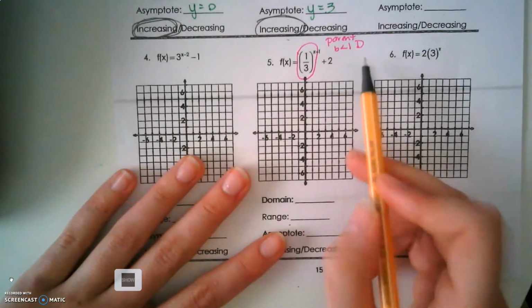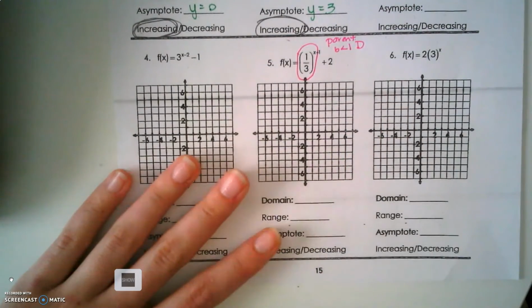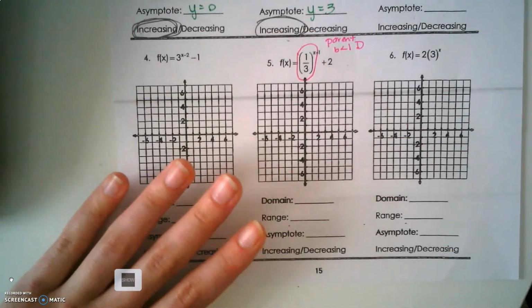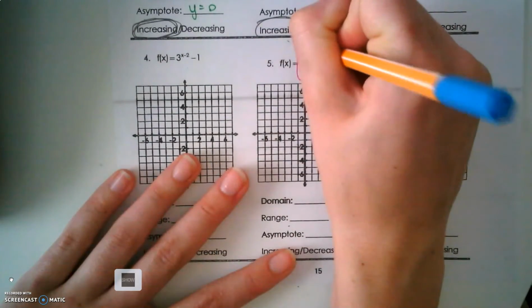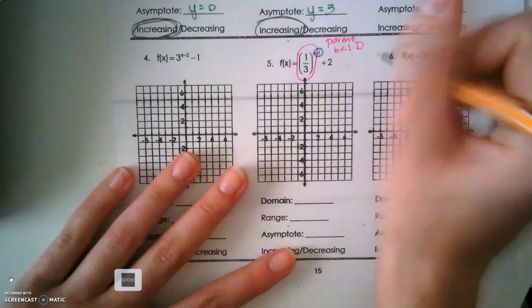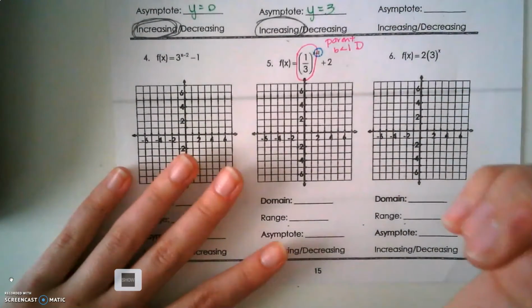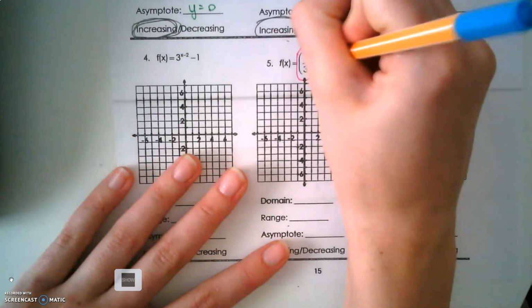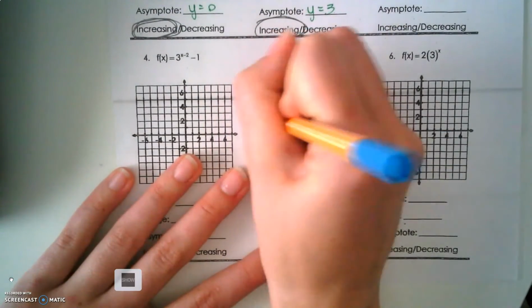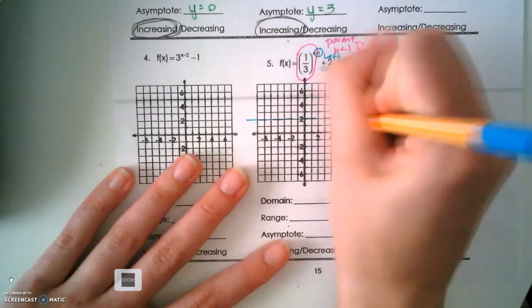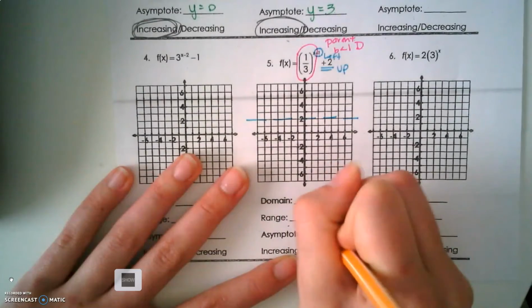It's just letting me know what my graph is going to look like. I can identify my transformations. This is telling me that I'm going to the positive, so that's left. This is going up. Well, if it's going up 2, that's my asymptote. Okay.